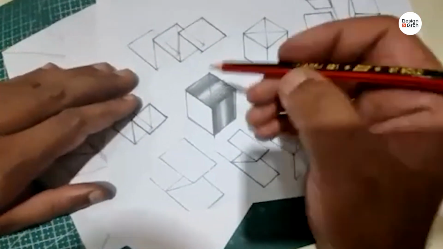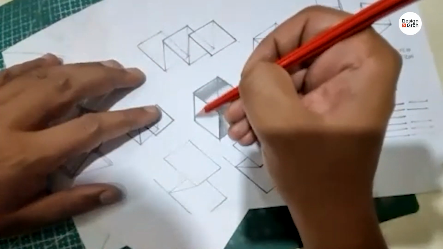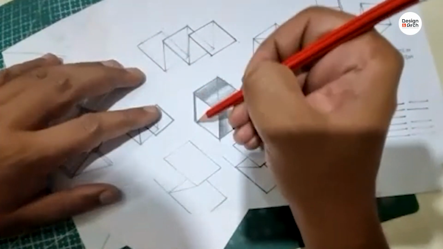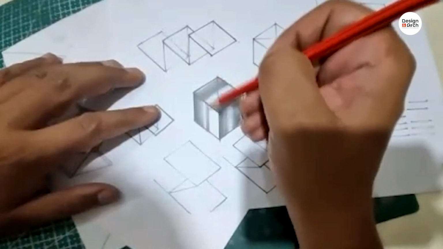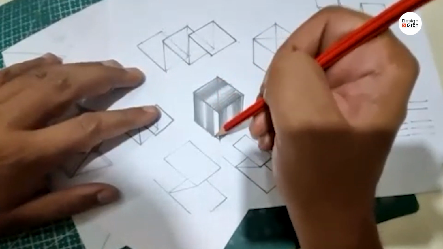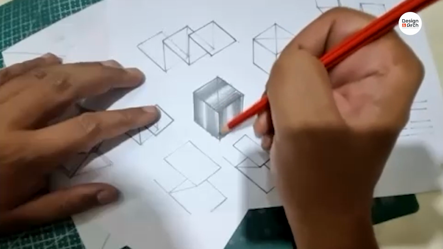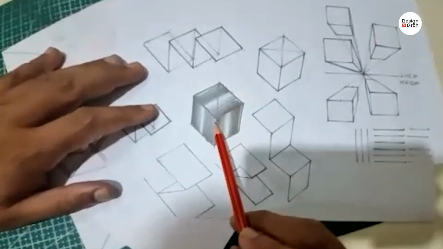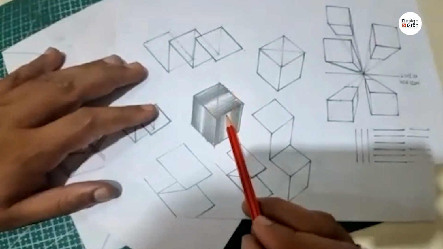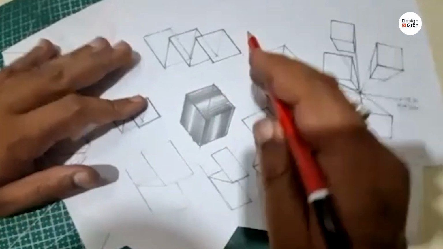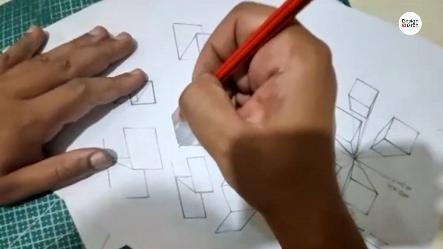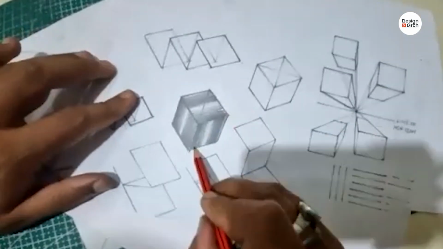I want you guys to apply pressure here vertically and release the pressure over here. Then smudge here, apply pressure and release over here. Every side in between, I want the pressure to be less. And that's the practice that you guys need to do.